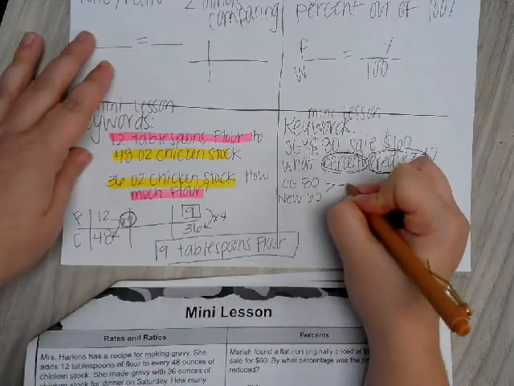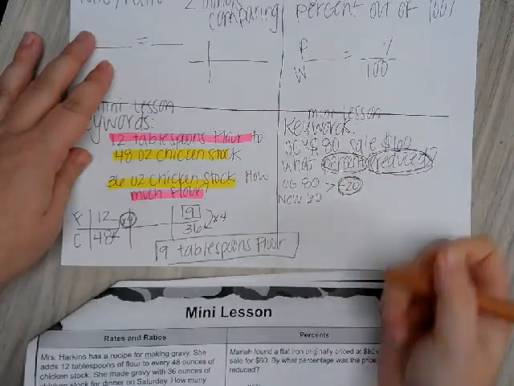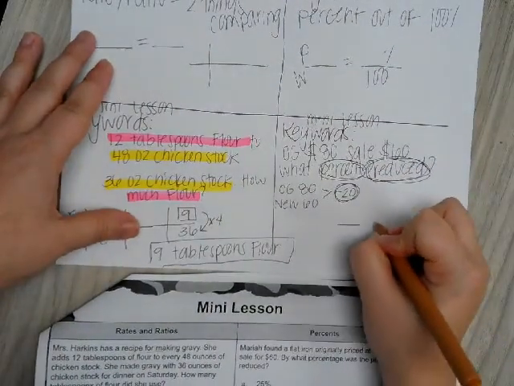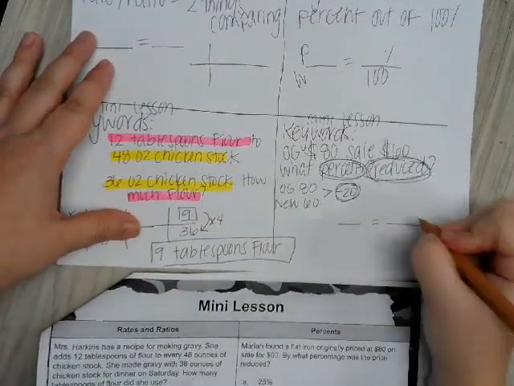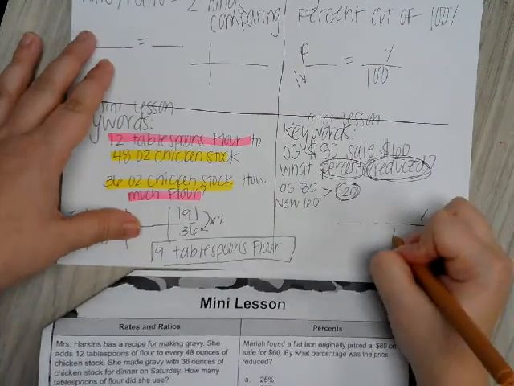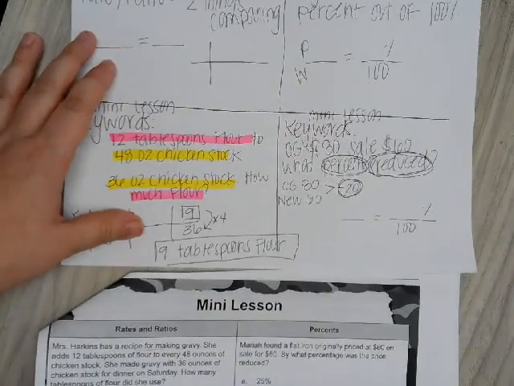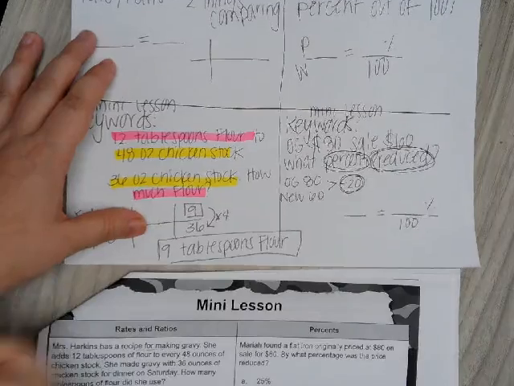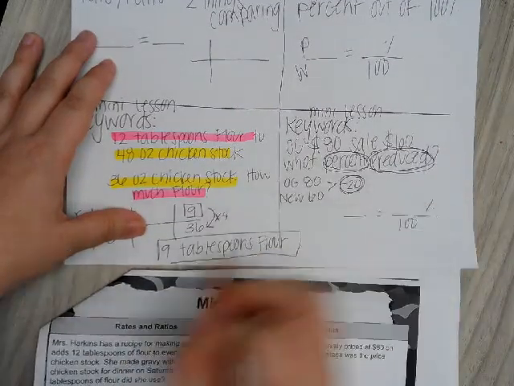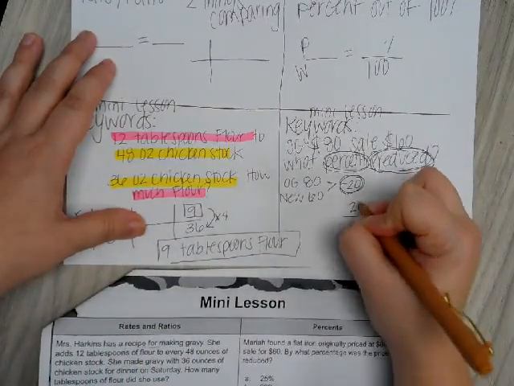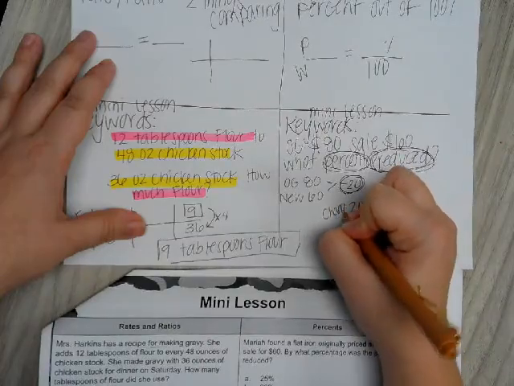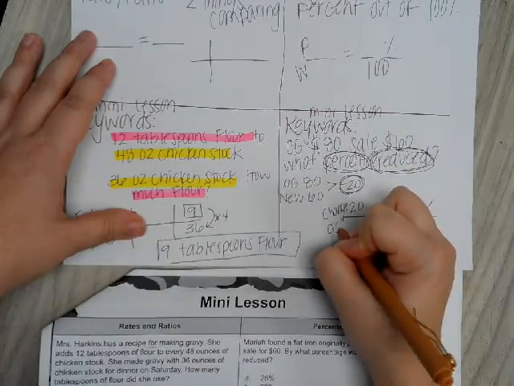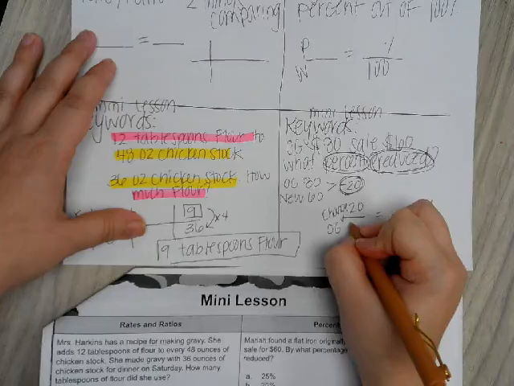I subtract 20, right? So now I'm going to go ahead and make my proportion. I don't know my percent, but I know percents are out of 100. I'm going to put my change over my original. My original is 80.